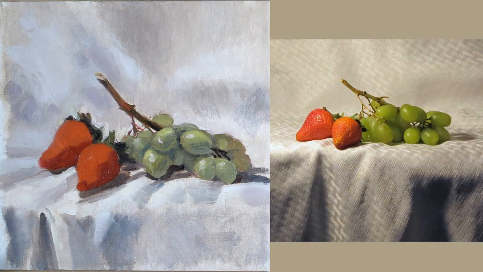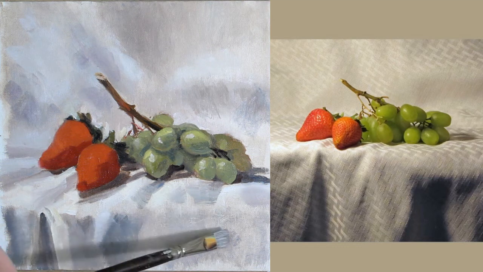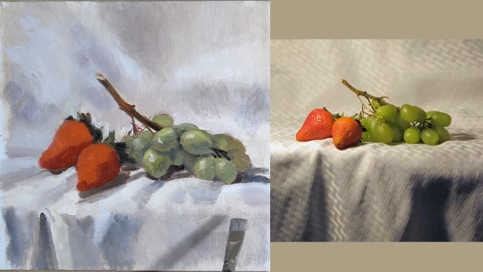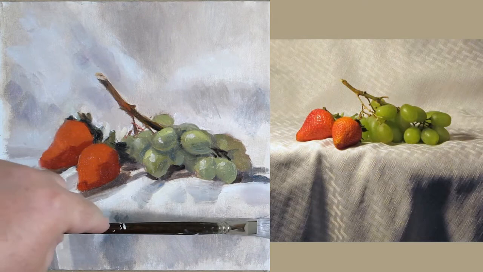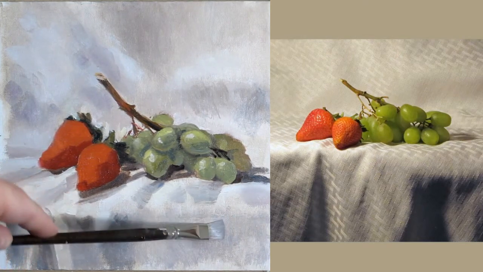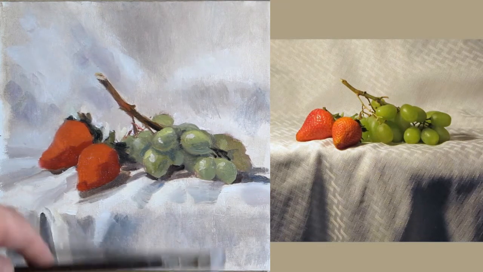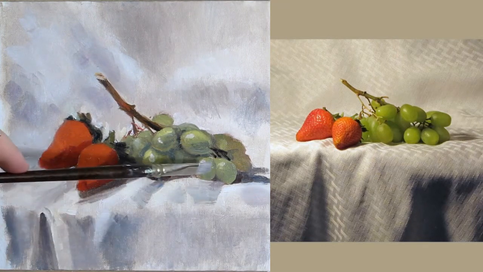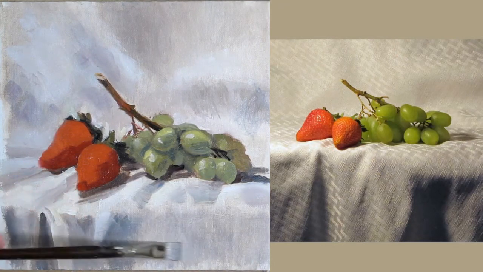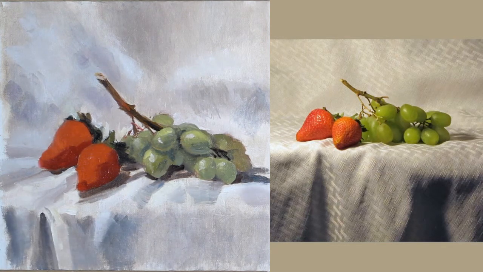All right, so again, this contrast is helping bring this forward. Again, this edge all along here should be a little bit darker than what's up top because this is a flat plane, this is a vertical plane. So I want to make sure we've got some of that going on.